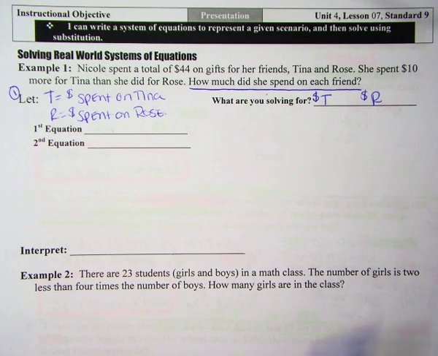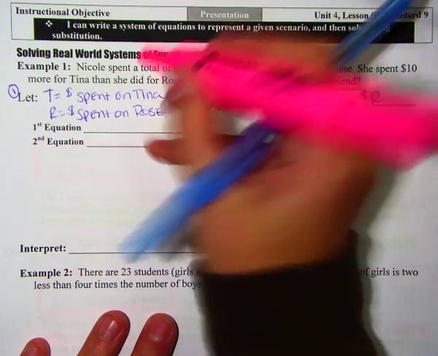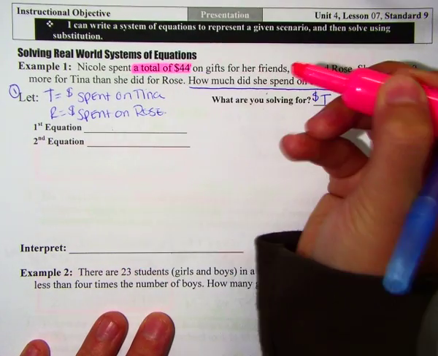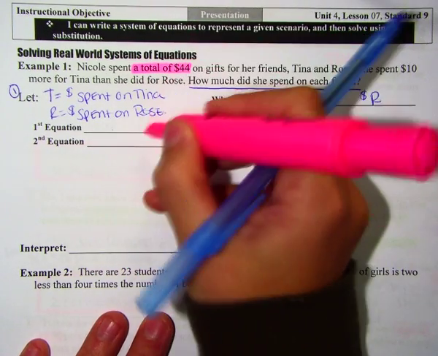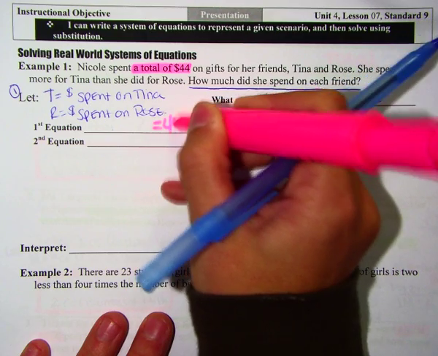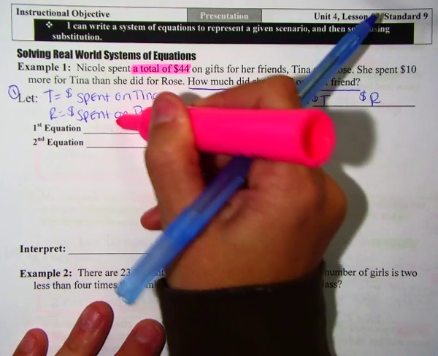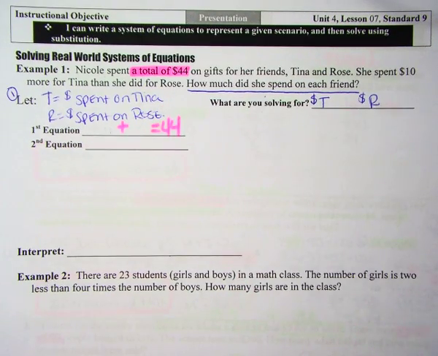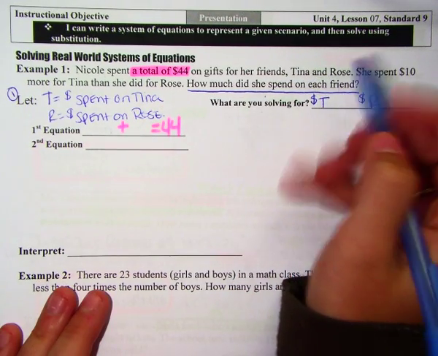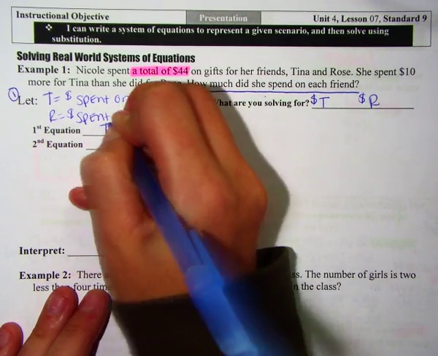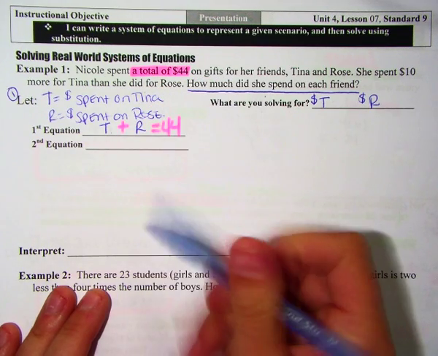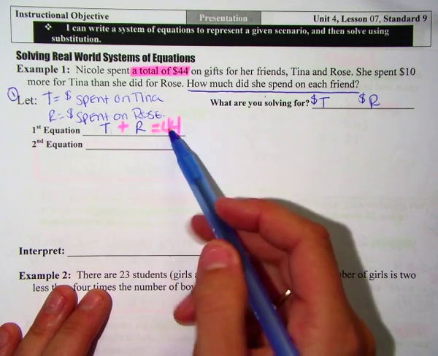Nicole spent a total of $44 on gifts for her friends. A total of $44. This tells us there's an equation where we sum two things together to equal 44, right? A total of $44 on gifts for her friends, Tina and Rose. So she spent some money on Tina, she spent some money on Rose, and when we add those together, they equal 44.